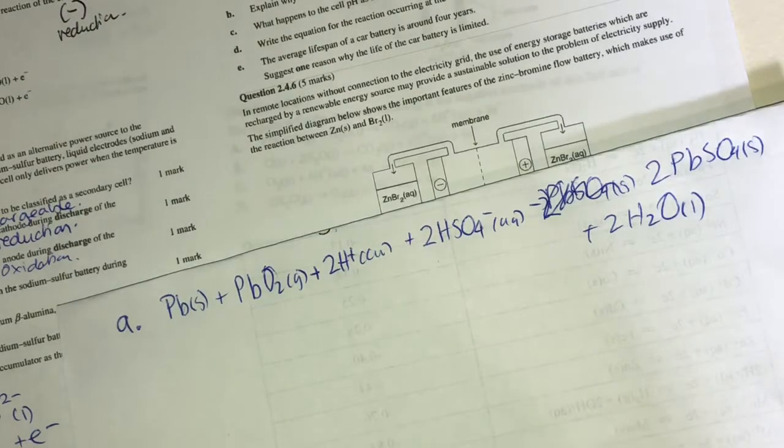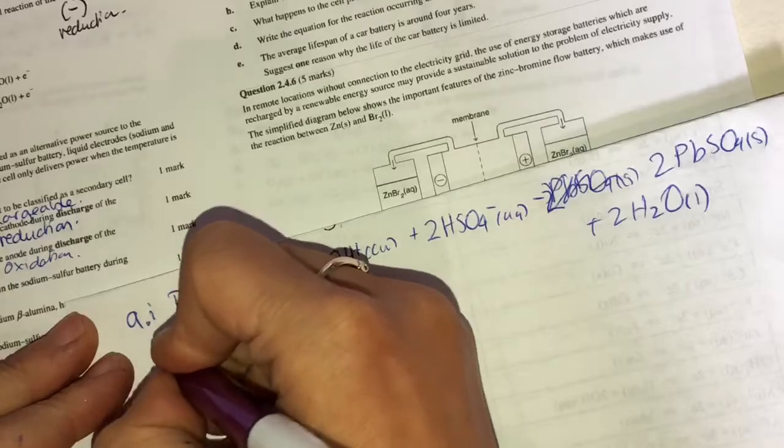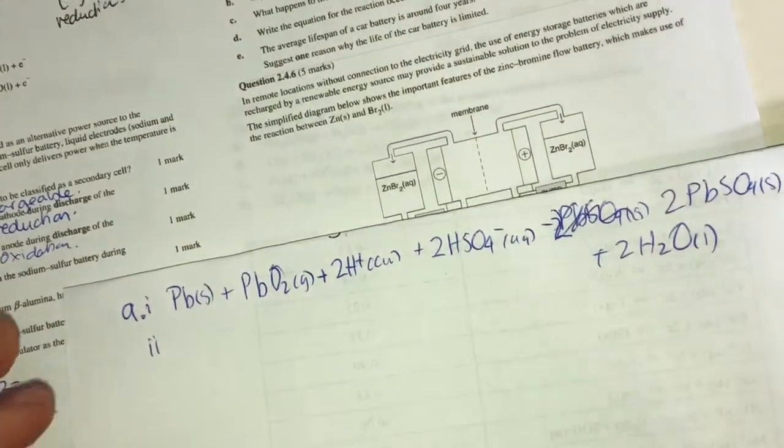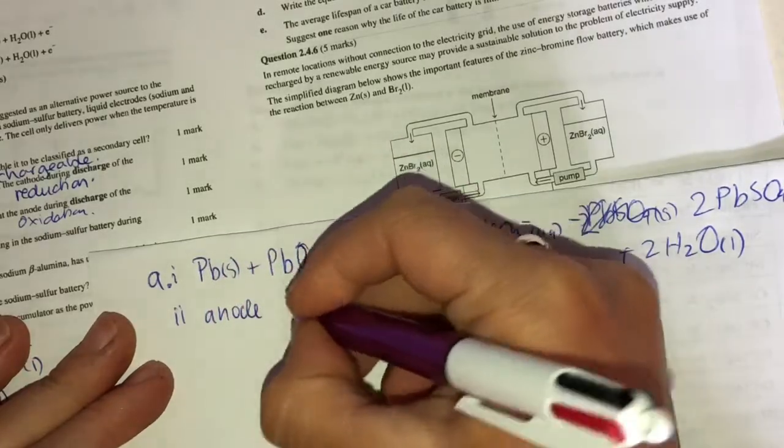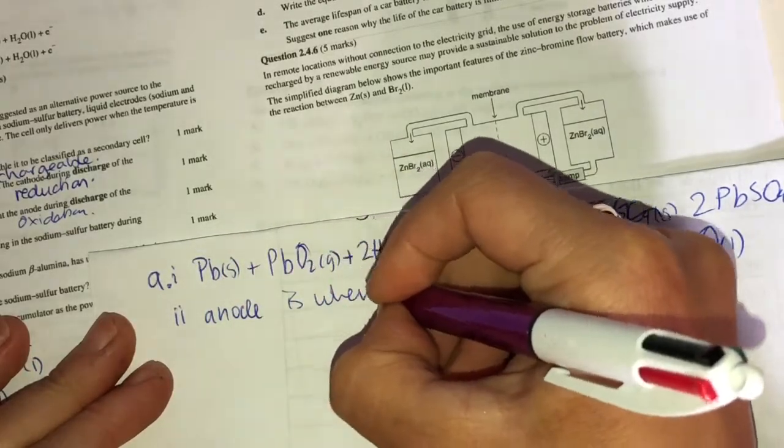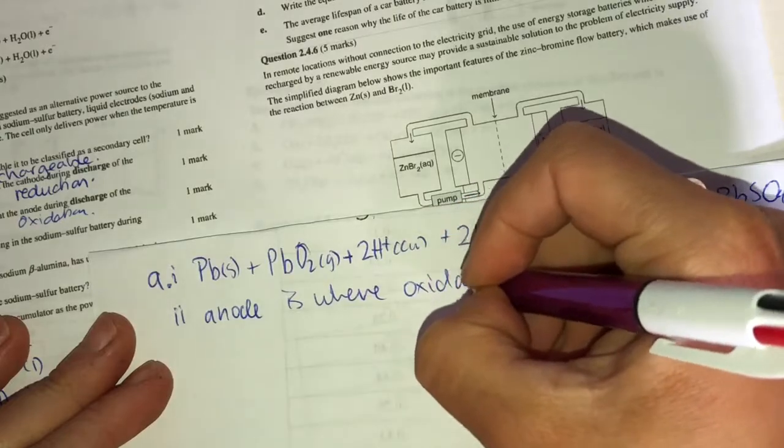Now, part 2, so this is I. Which reaction occurs at the anode? So the anode is where oxidation occurs.